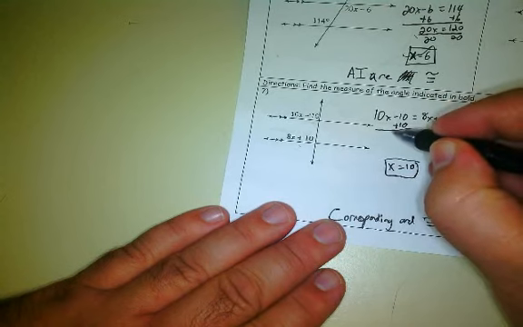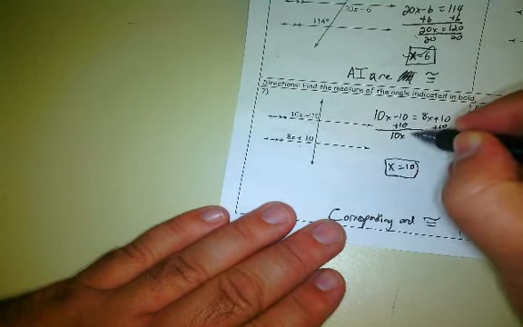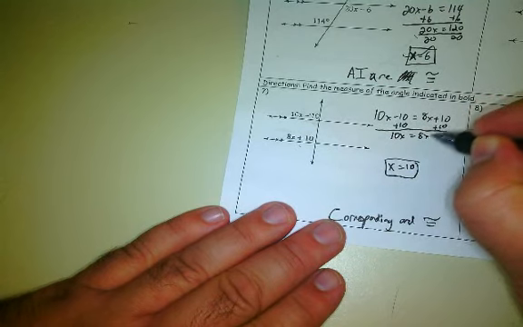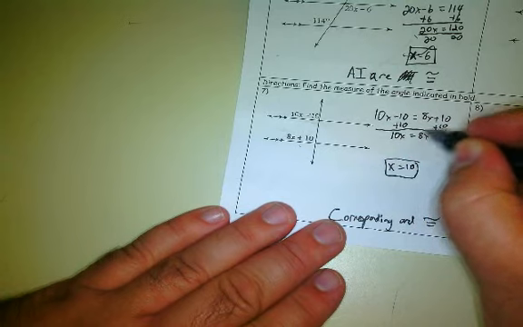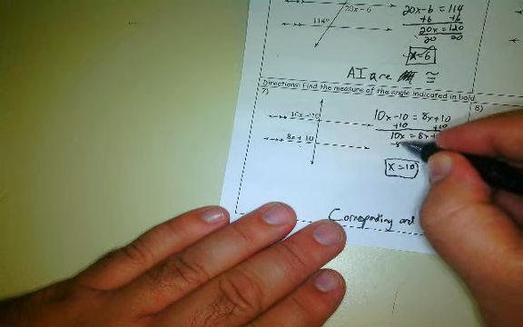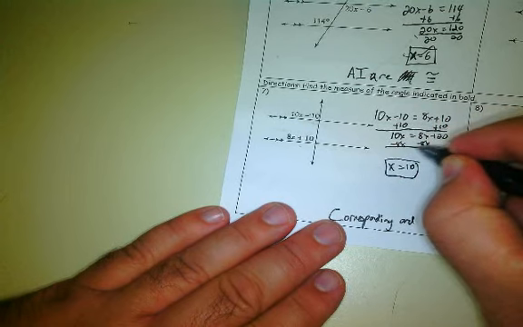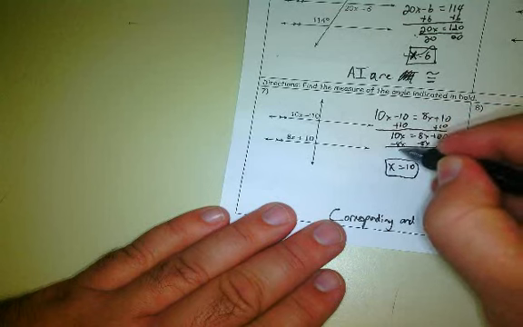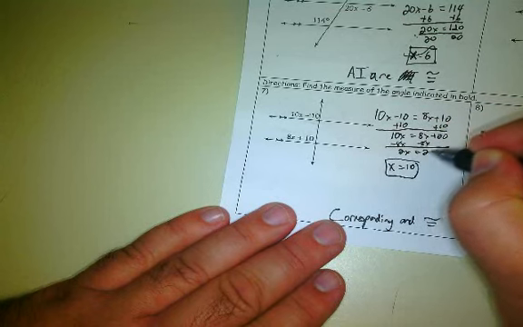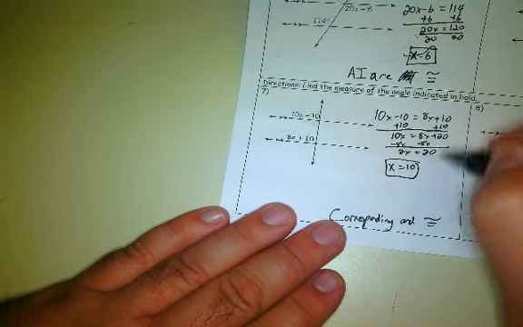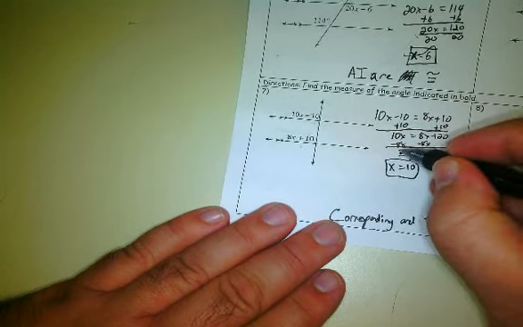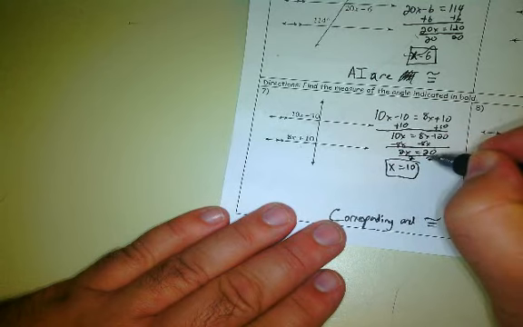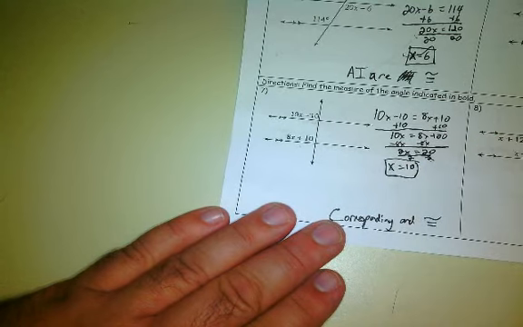And so this side would become just 10x, because these cancel out. And this side will be 8x plus 20. The next thing my algebra teacher told me to do was to get rid of the x. This x on this side, we need it on one side only. So we subtract 8x on both sides, and that's going to make this side 2x and this side 20, because 8x minus 8x is nothing. And the last thing we do is divide both sides by 2. 2x divided by 2 is just x, and 20 divided by 2 is 10.